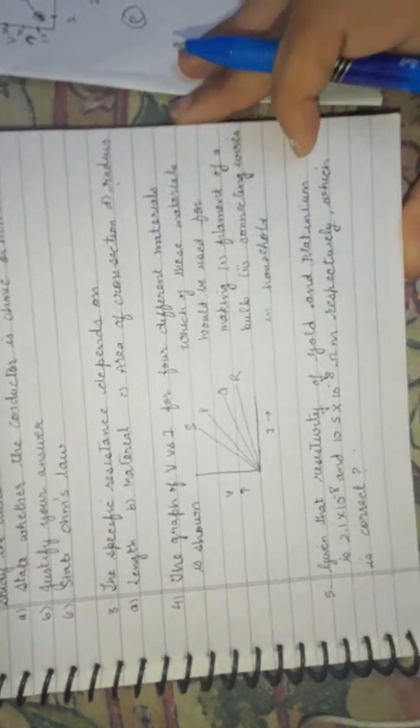So if you remember, specific resistance is given by the symbol rho, and in the last video I told you that specific resistance, or resistivity, doesn't depend on whether you are taking a particular length or a particular area. It just depends on the material that you are taking. So the answer for the third would be part B, that is material, right?